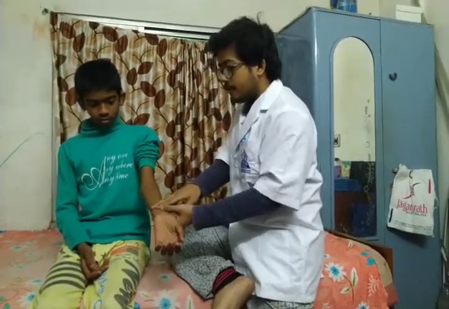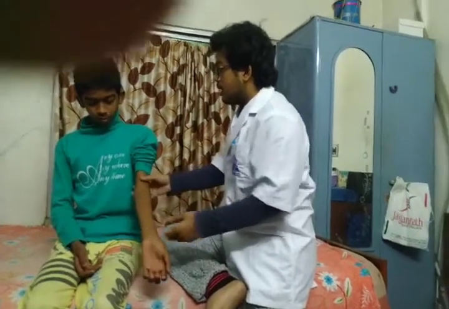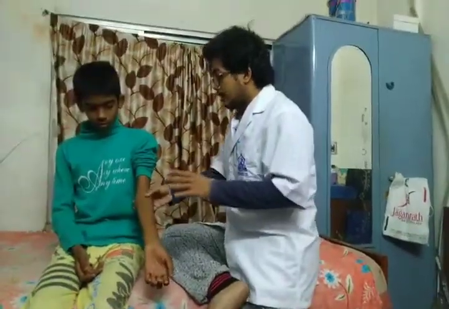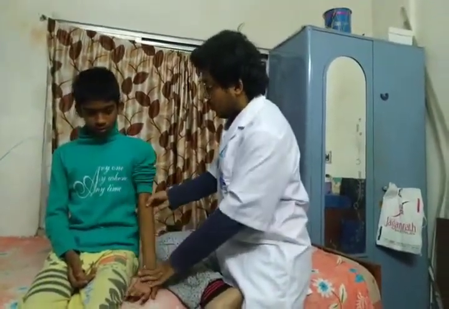So grade 1 is the flickering contraction of the muscles. And now the pronator muscles are done. Grade 0 is no movement. So that is supination and pronation.